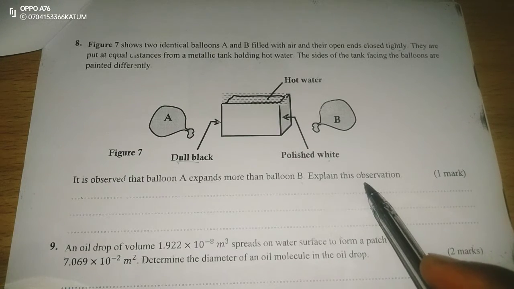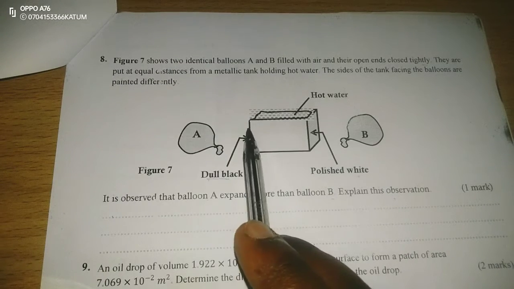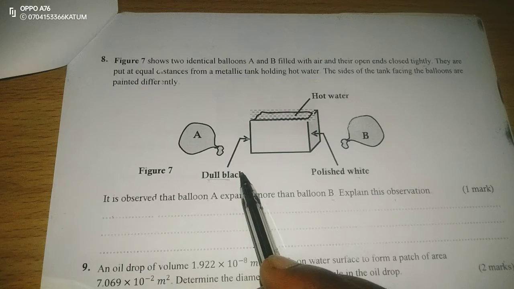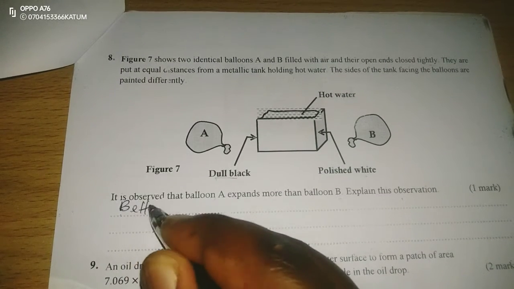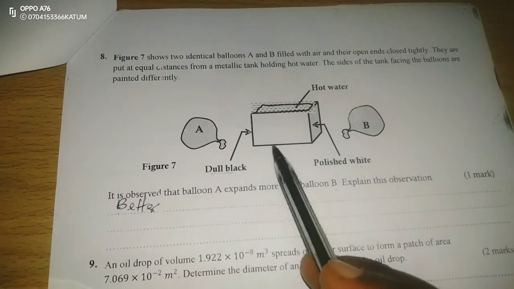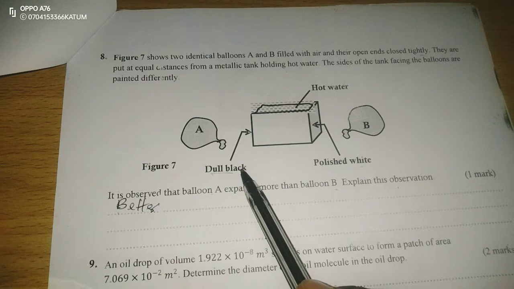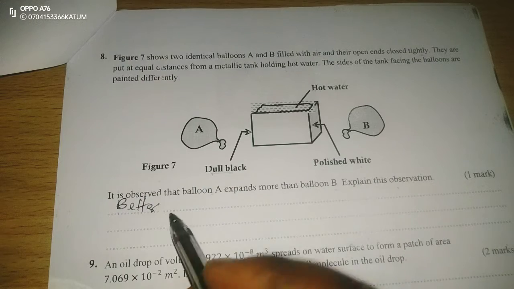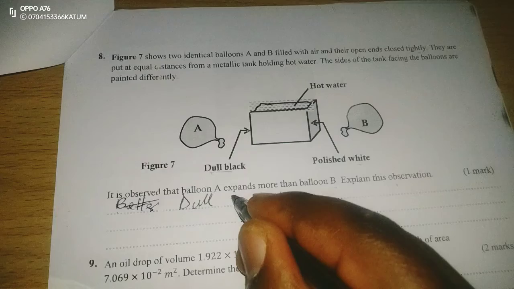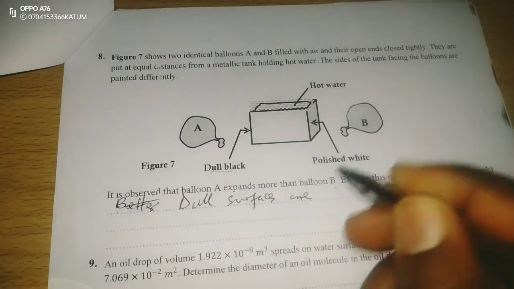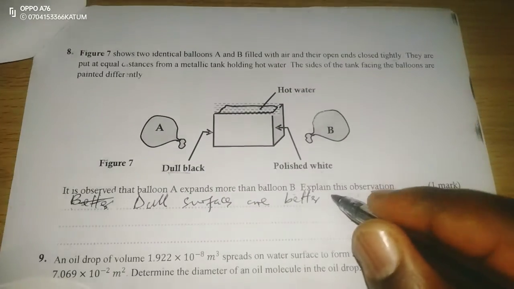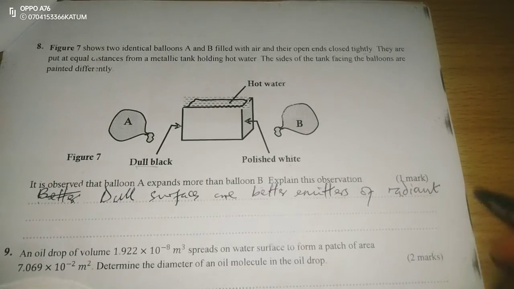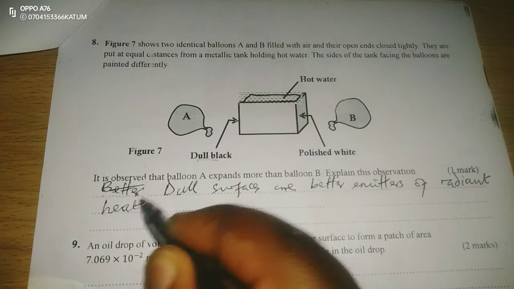Explain this observation. Therefore, this balloon will expand more because it is on the side painted dull, and we should know that dull surfaces are better emitters of thermal radiation. Better thermal emitters are also better absorbers. So dull surfaces, if they were absorbing, would absorb at a faster rate than the polished one. And now that they are emitting, they also emit faster. So we are saying that dull surfaces are better emitters of radiant heat than polished surfaces.